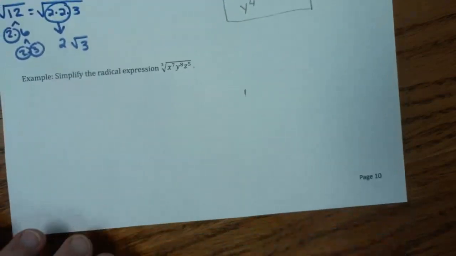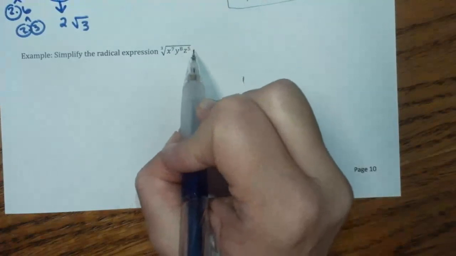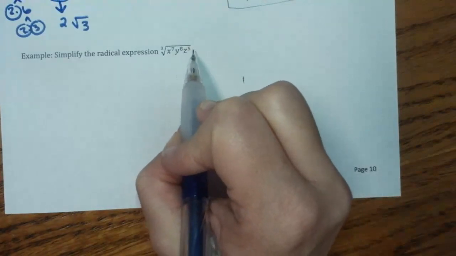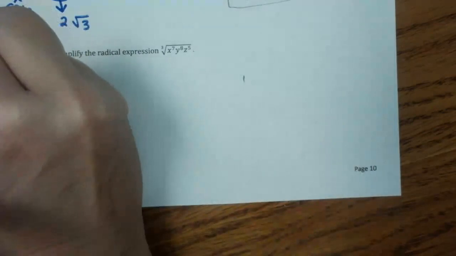All right, last one. Simplify the radical expression, the cubed root of x to the 7th, y to the 8th, z to the 5th. What's weird here is I notice it's a cubed root, so I'm going to be dividing by 3. But 7, 8, and 5, my exponents, are not divisible by 3. So let's write it out to kind of see what's going on here.